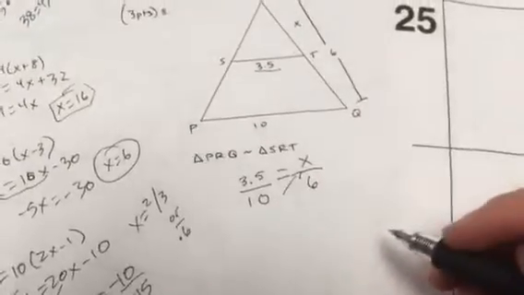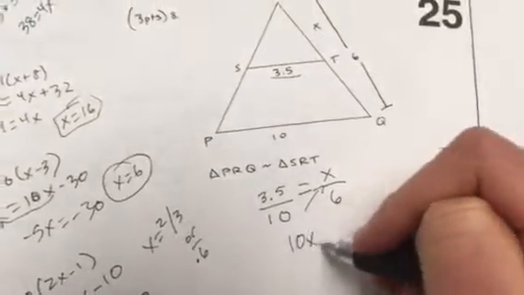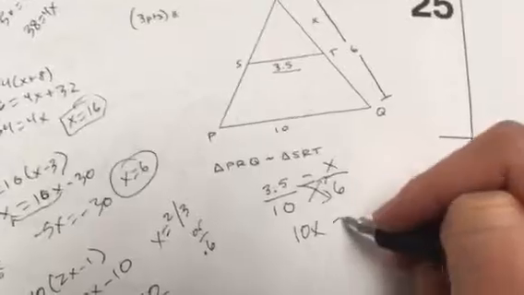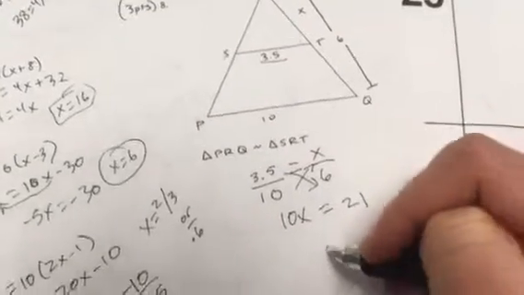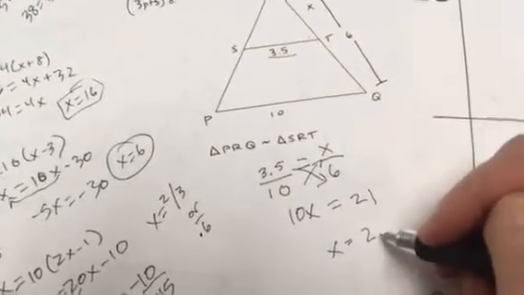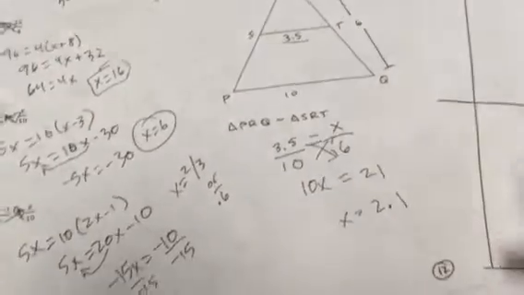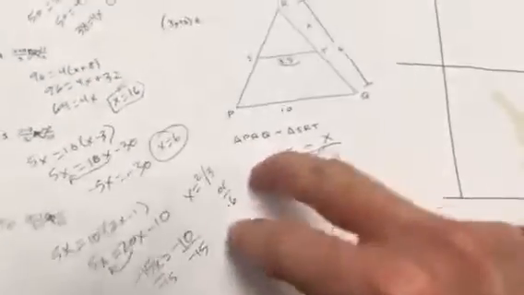Cross multiplication time, you get 10x. 3.5 times 6 is 21. Divide by 10, just move the decimal over 1. You get 2.1. X is 2.1 on that one. All right.